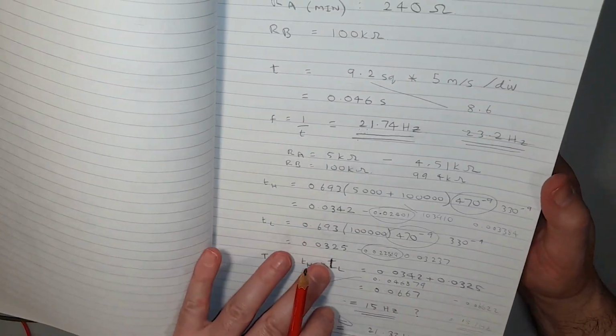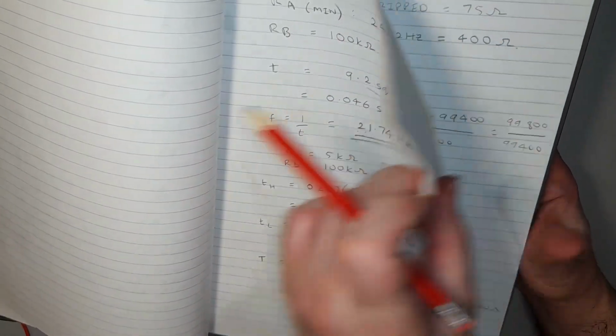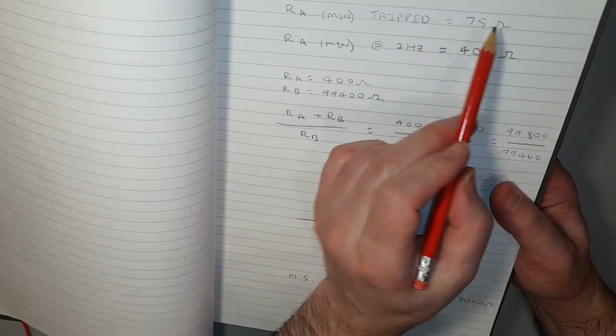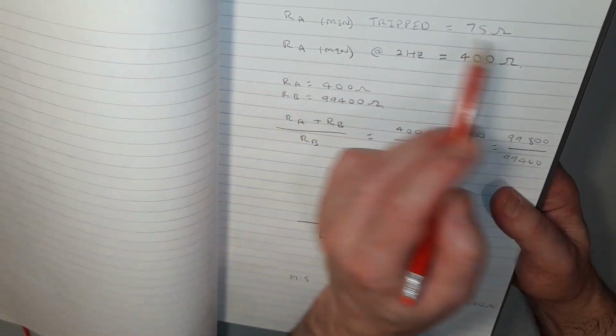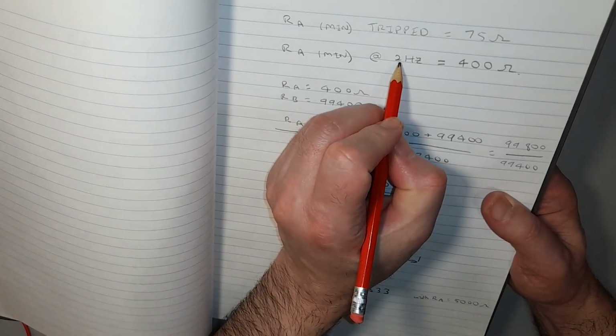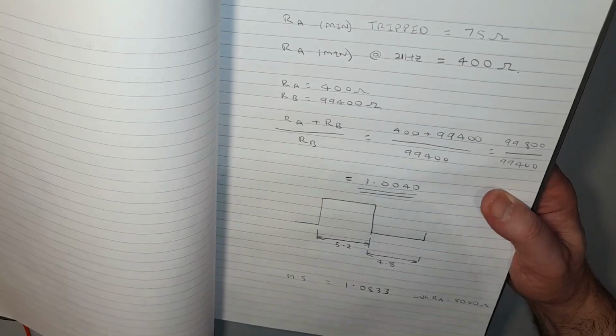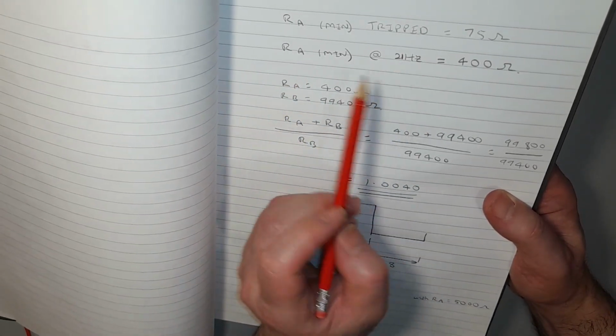So we looked at RA, and the minimum we found was 240 ohms, and then we tripped it at 75 ohms, and we thought maybe 240 to 400 ohms is where it, what did I put here? 2 hertz. I put 21 hertz. I should have put 21 hertz there.